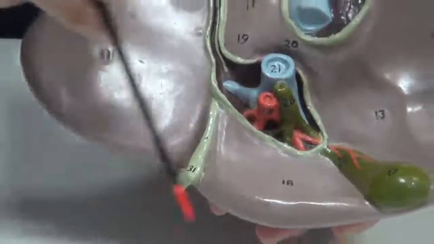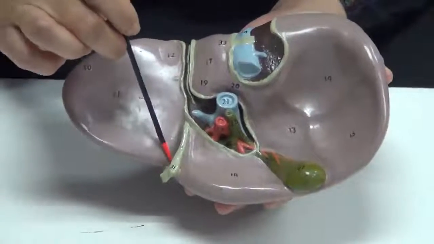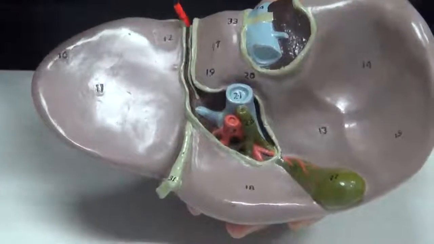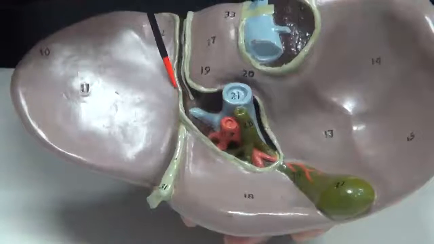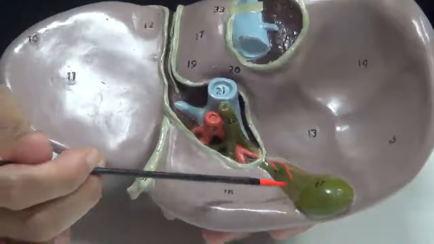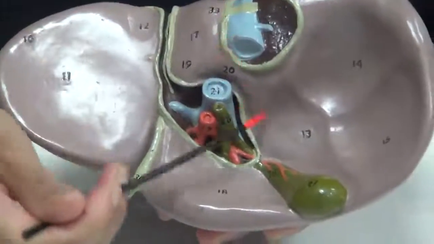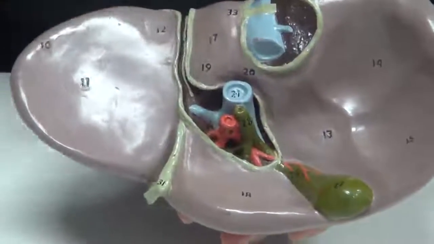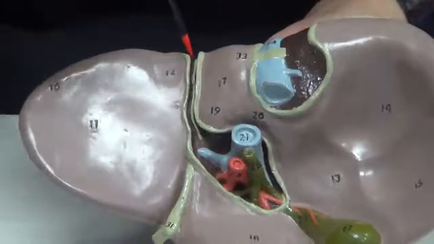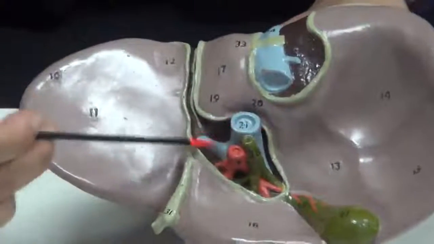Let's have a look at the visceral surface of the liver again. The fissure for the ligamentum teres and the fissure for the ligamentum venosum are known as the left sagittal fissure. The fossa for the gallbladder and the groove for the inferior vena cava form the right sagittal fissure. The right and left sagittal fissures are connected by the porta hepatis, thus forming the letter H.